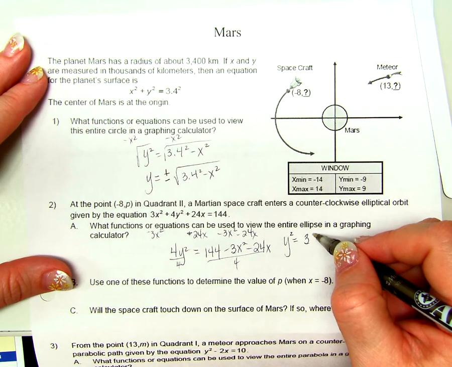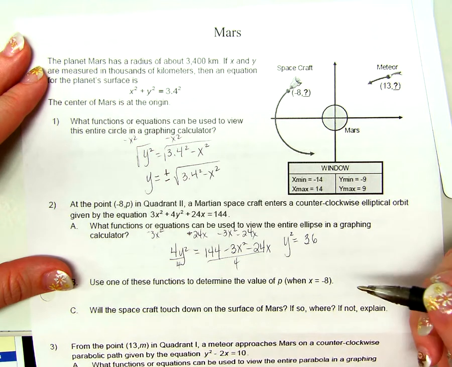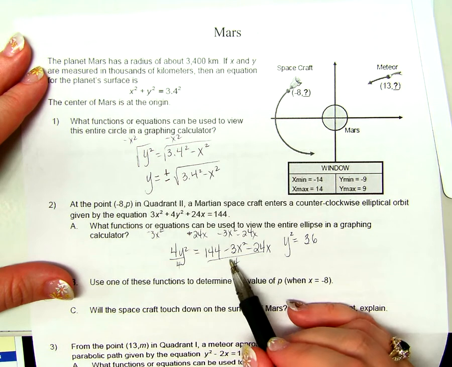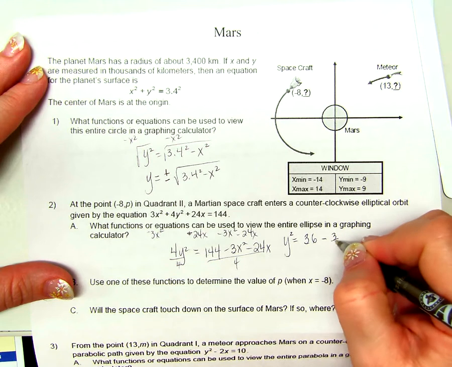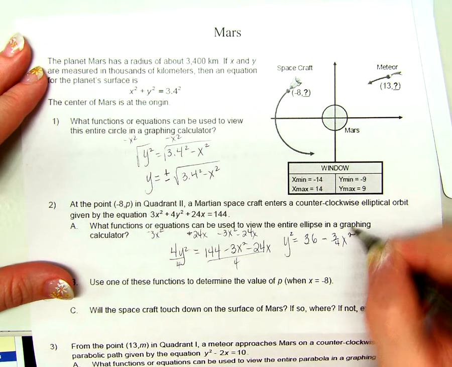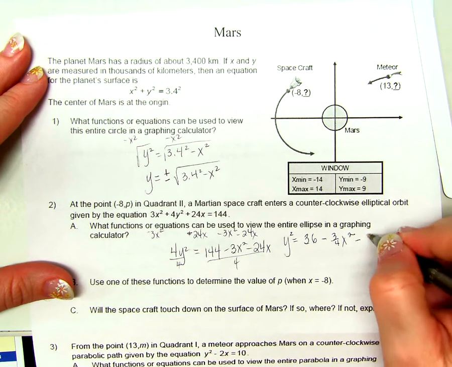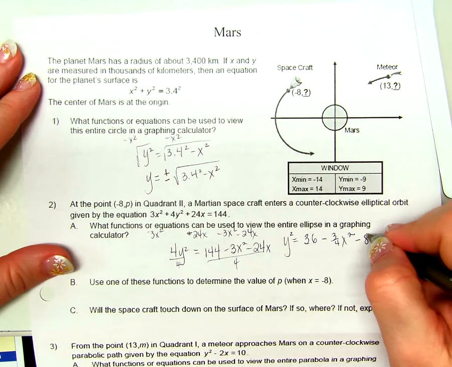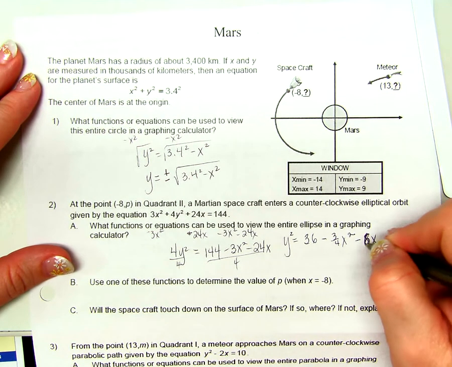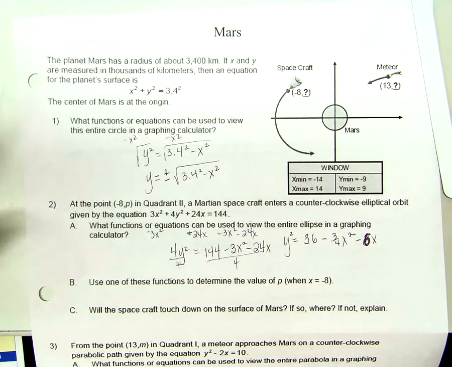I think it's 36, isn't it? 36. 3 divided by 4. 3 over 4, x squared. 24 divided by 4. 6. Why did I write 8? Yeah, I don't know either. Okay. Any questions?